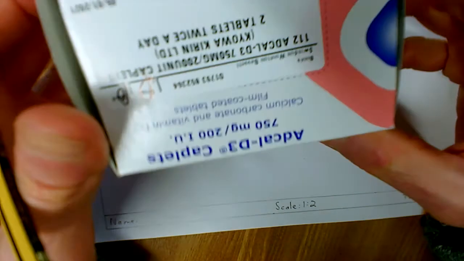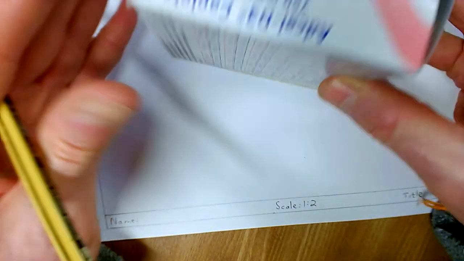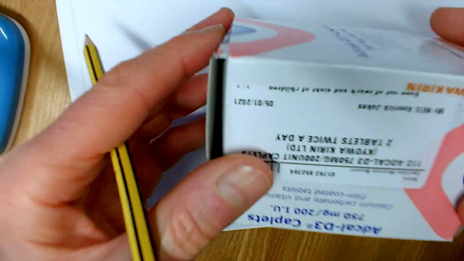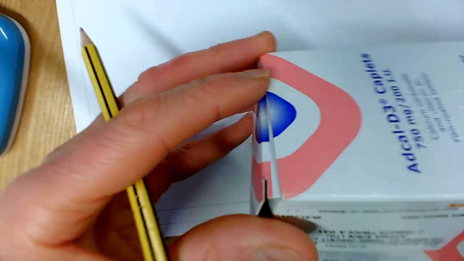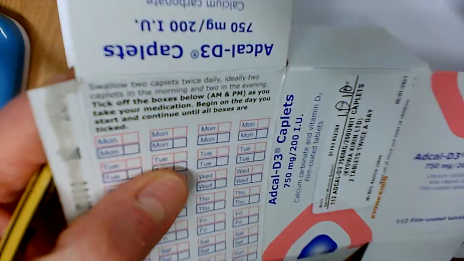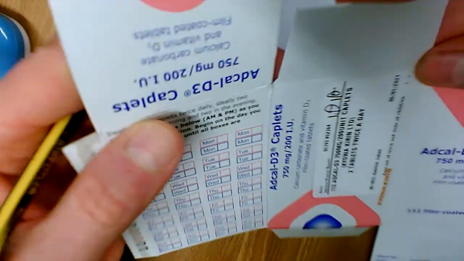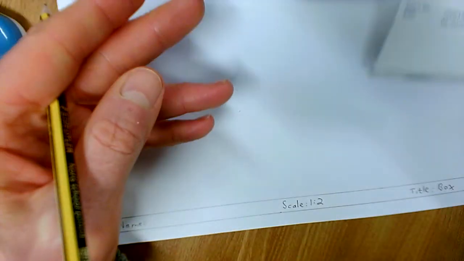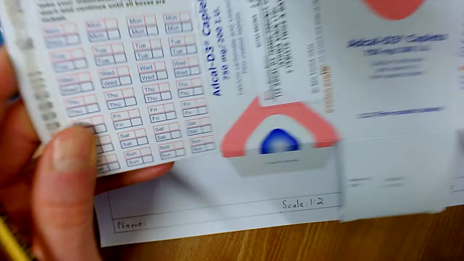But what we're looking at is actually drawing this before it becomes a 3D object. So we're drawing it as a flat net development. And if you're making boxes, leaflet holders or anything like that, this is what you would have to produce, a net development. And obviously the orthographic drawing would be of your net development. So again, that's what we're going to be drawing.